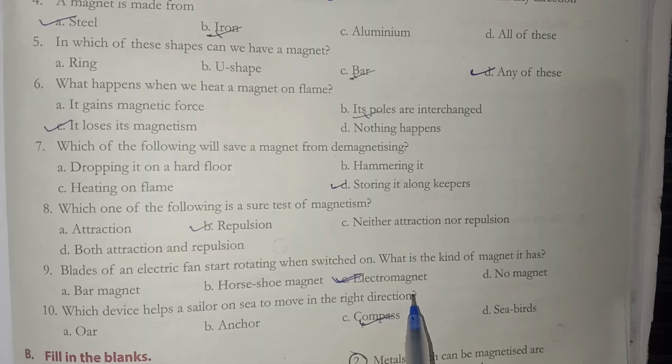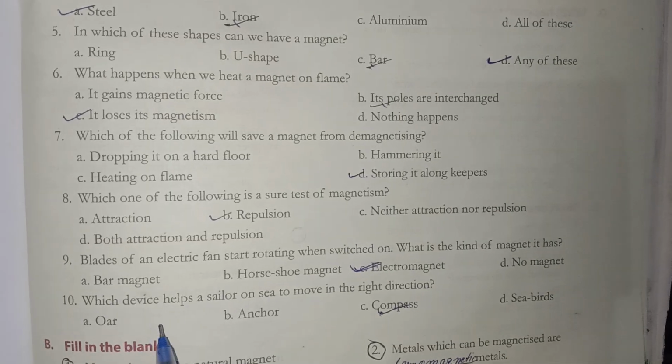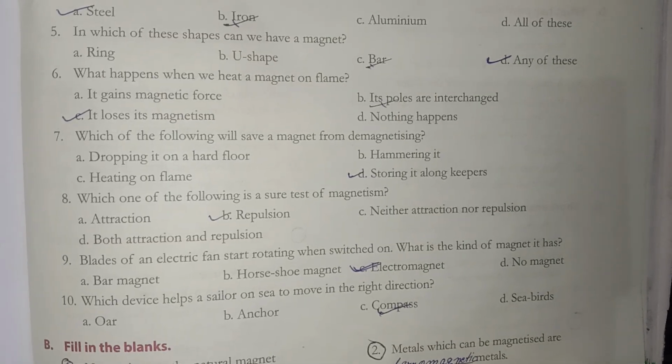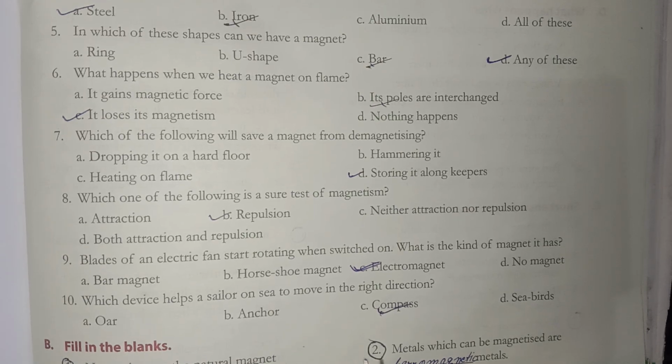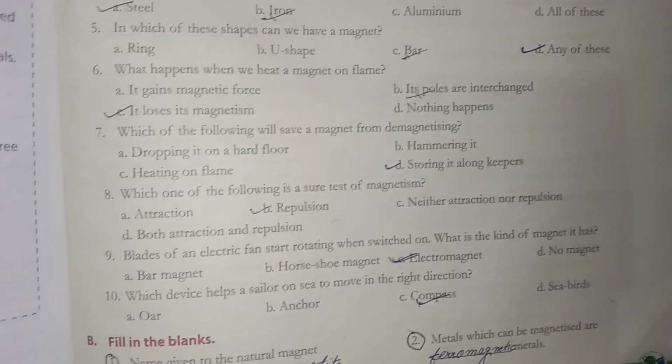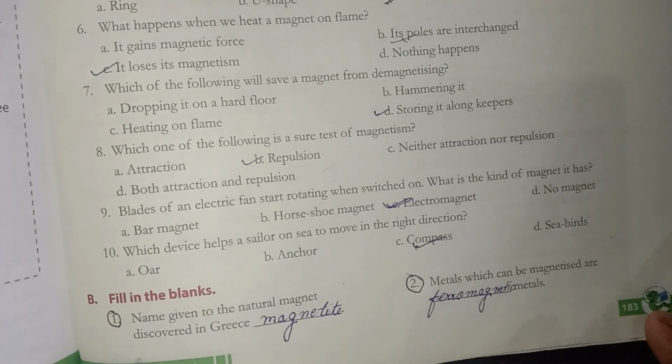10. Which device helps a sailor on sea to move in the right direction? Answer, compass. Then B is fill in the blanks.